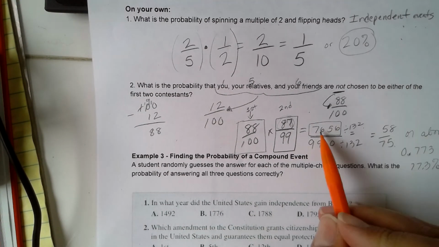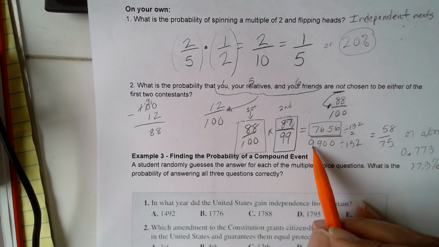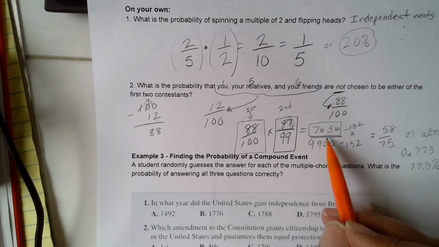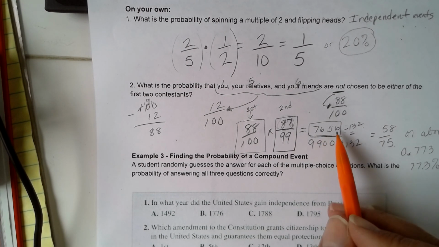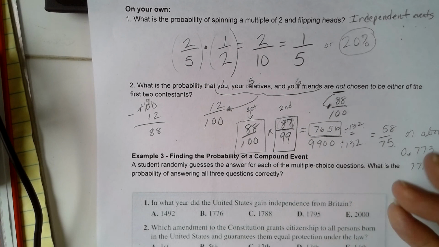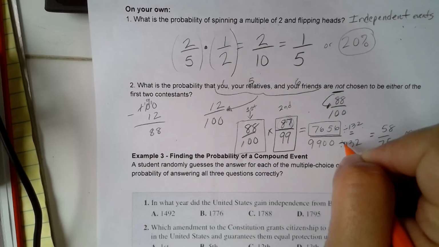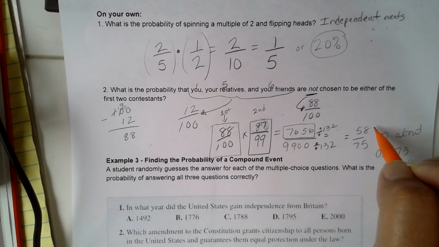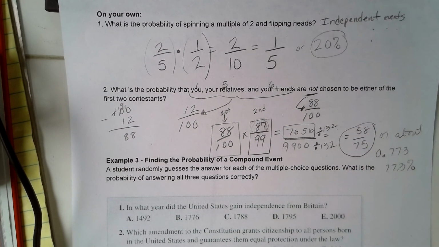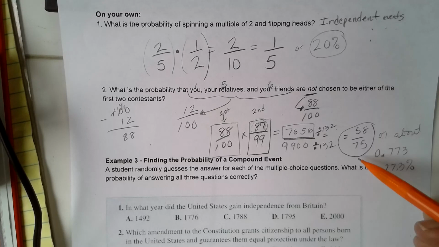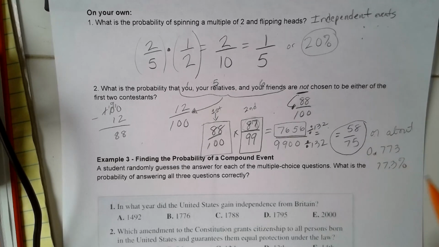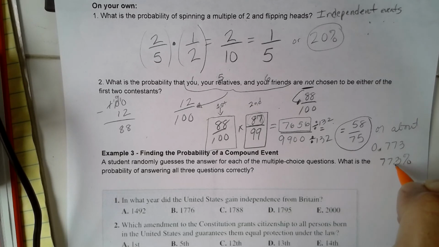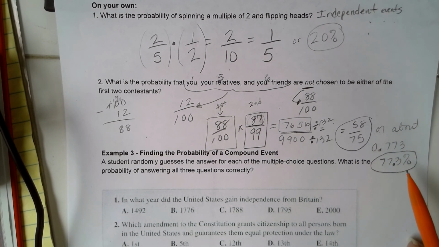Now, simplify it. I think the best way to do this would be just to keep going by twos. You're going to have to simplify it quite a number of times to get down to the simplest form, but I am going to give you a little help here. The largest common factor of both of these numbers ends up being 132. So you get a simplified probability of this compound event of 58 over 75, which when you divide the top by the bottom, you get about 0.773, which translates to 77.3%. So there's a high chance, right? It's very likely that someone else will be called and not in your party. So that is how we find that.